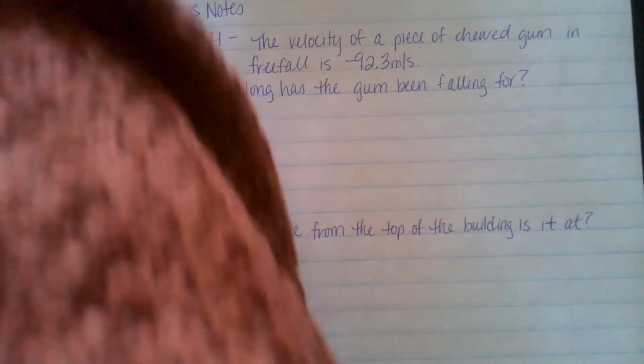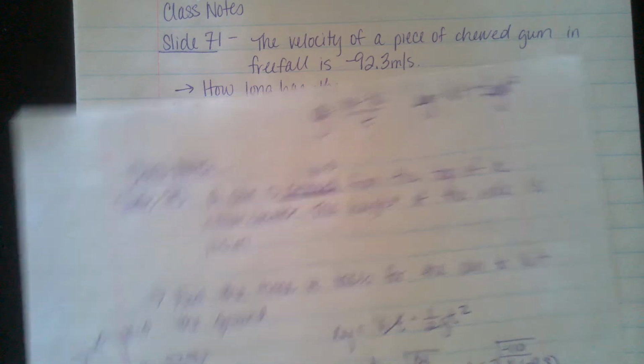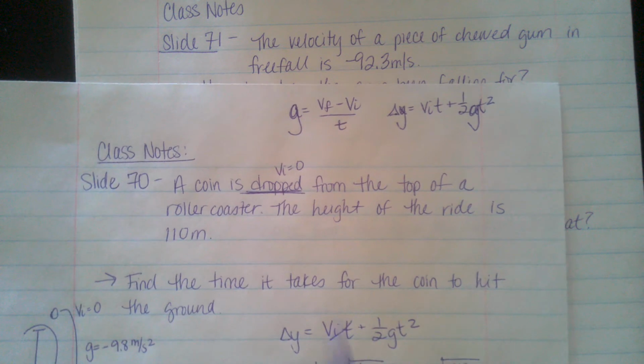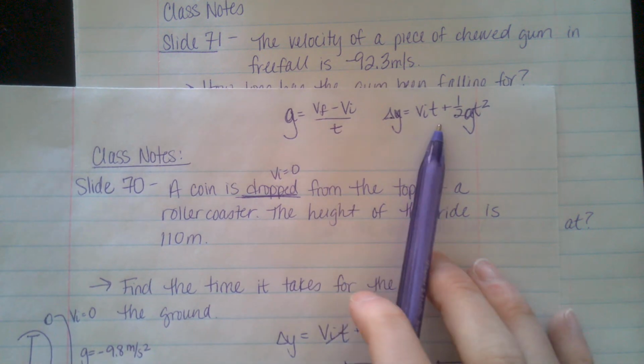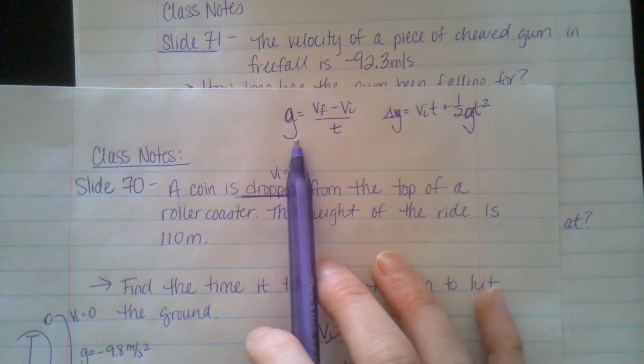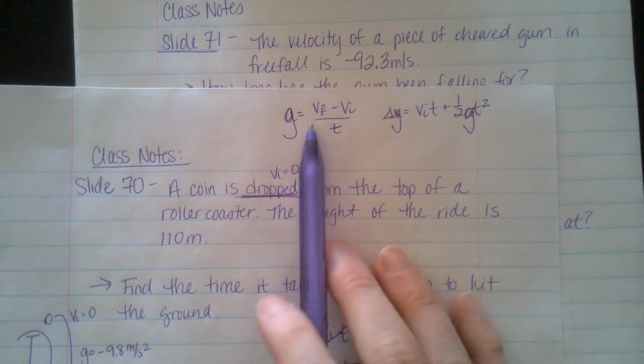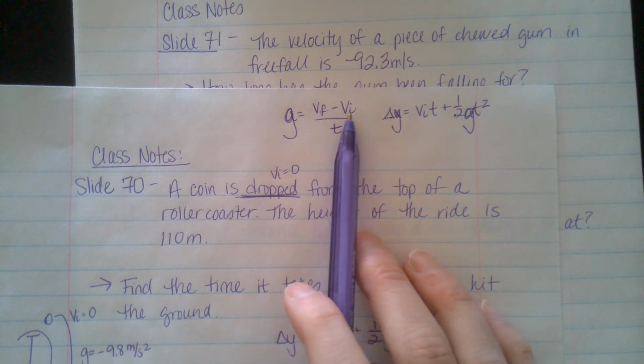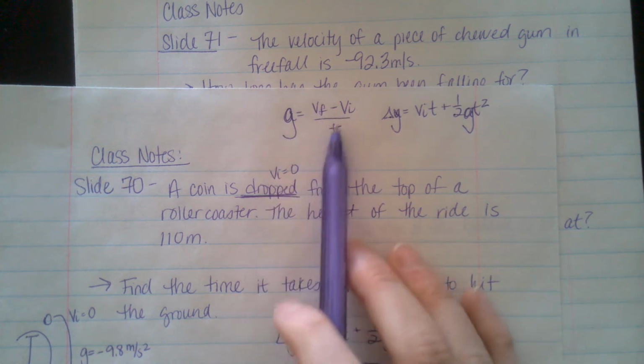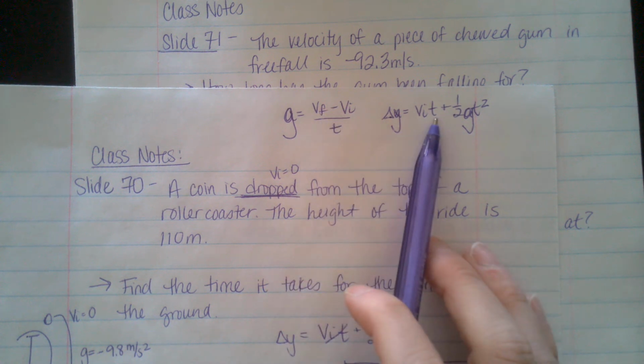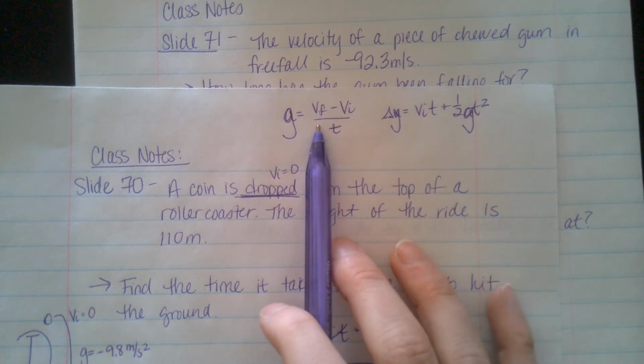So our two equations that we use when we deal with free fall are here. We need to figure out which one we want to use. We're going to solve for time. Both equations have time in them. We're given a VF and a VI. So we're going to use this equation because this one doesn't have VF in it. This one's going to help us solve for time.